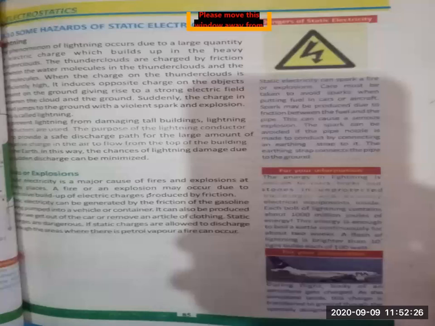So I told you lightning and static electricity are harmful for us, very dangerous for human beings and for tall buildings. If there is a petrol pump and static electricity falls on it, it can cause an explosion or a fire. We cannot get 100% away from static electricity, but we can minimize it by using lightning conductors.